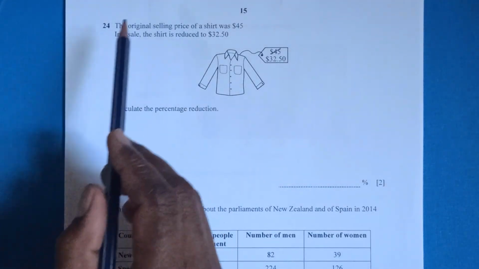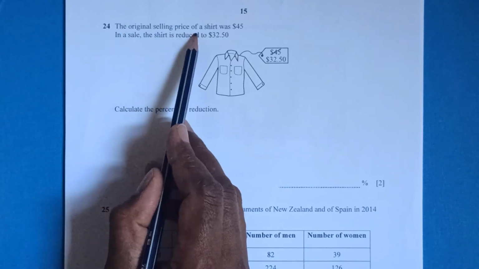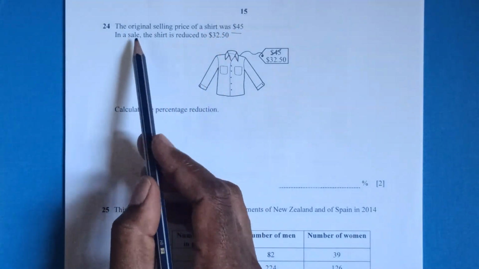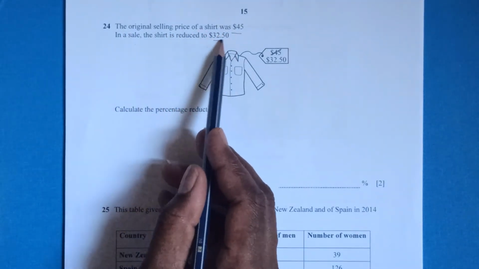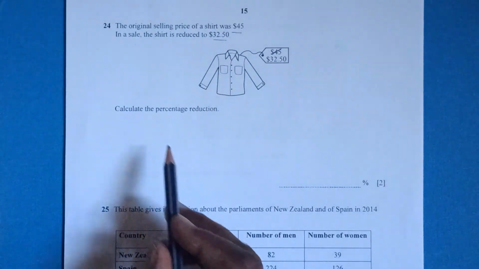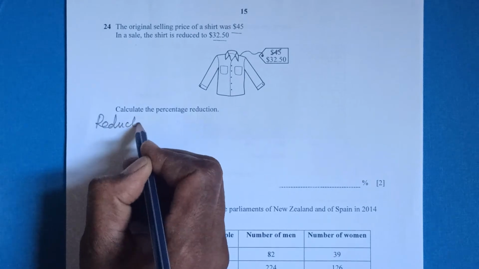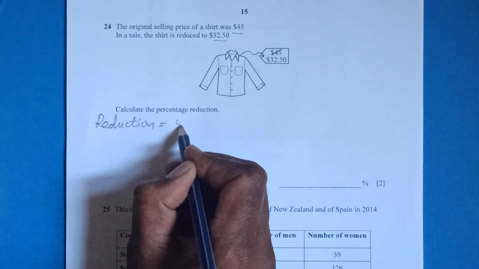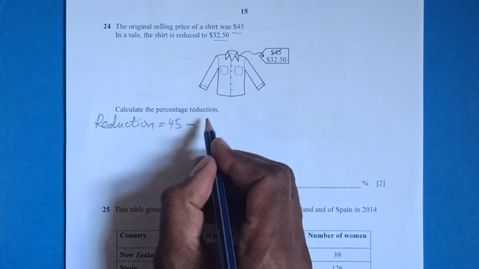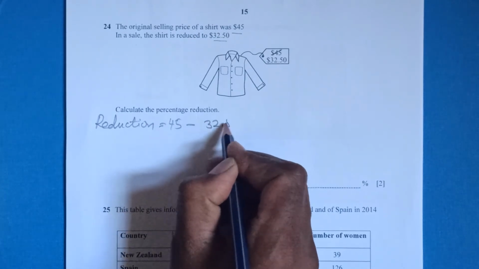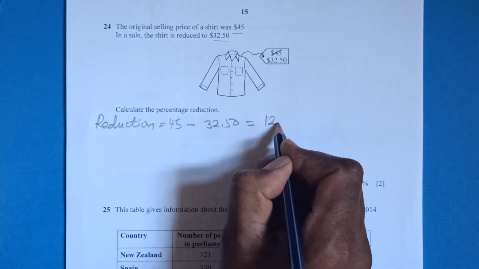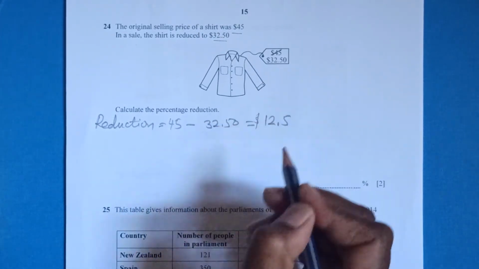Question 24. The original selling price of a shirt was $45. On sale, the shirt is reduced to $32.50. Calculate the percentage reduction. First, we need to know how much the reduction is. The reduction is 45 minus 32.50. When you subtract it, this is $12.5.